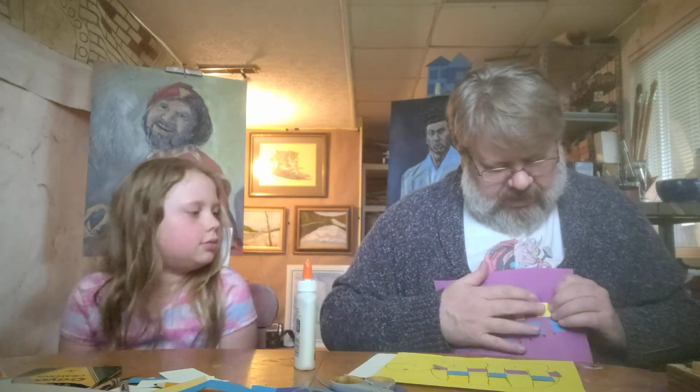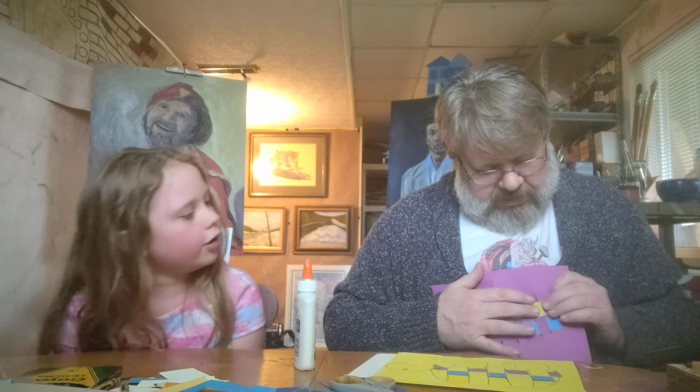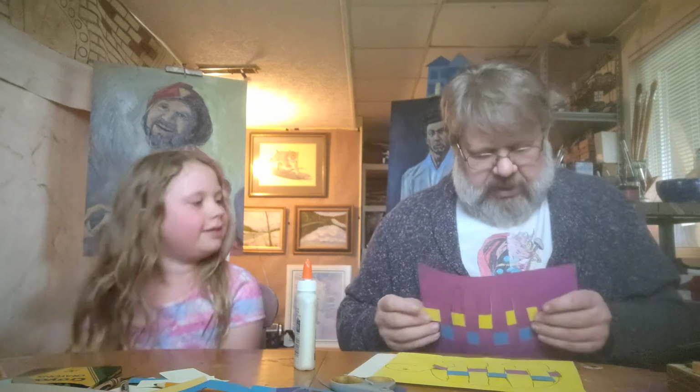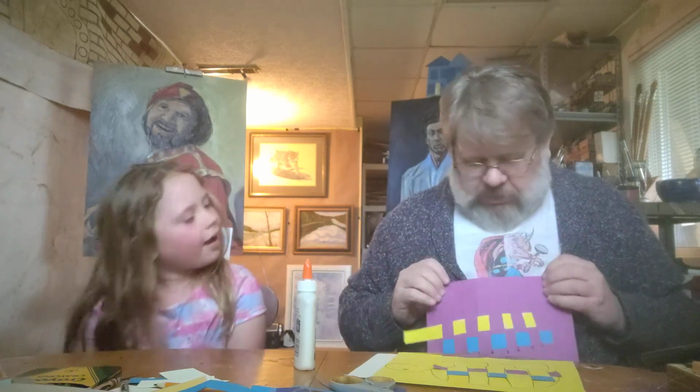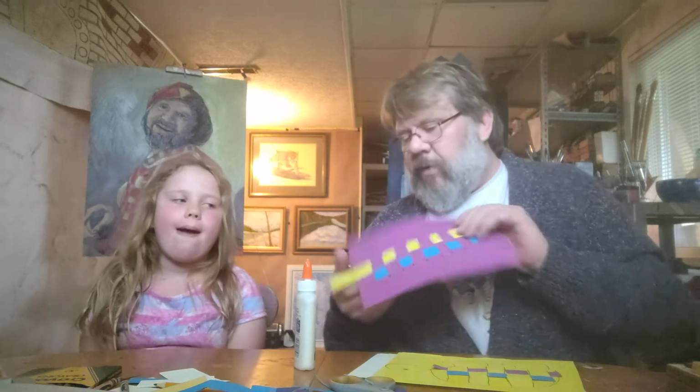All right. Now, the last one needs to go under here. I'm going to push this one under. Oh, I can see that tab. That's all right. All right. Now, just like before, she's going to cut off her extra, but this time she's going to cut off where the tortoise shell is. Let me cut that for you.